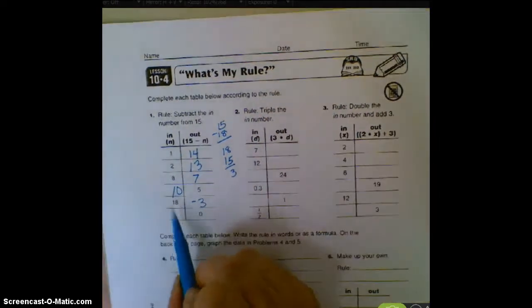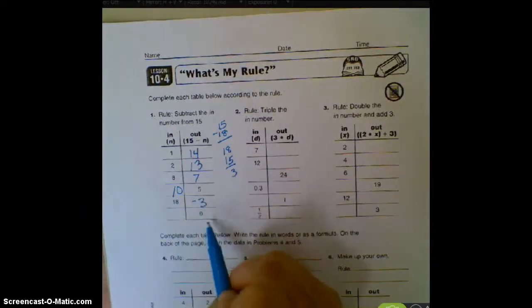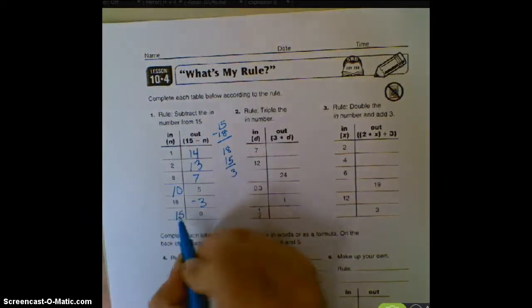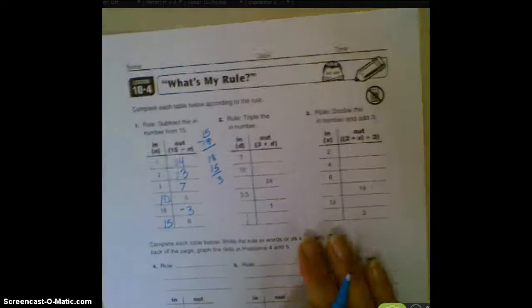And what minus, or 15 minus what would equal 0? Well, that must be 15. 15 minus 15 would equal 0.